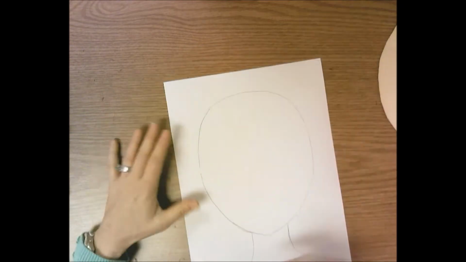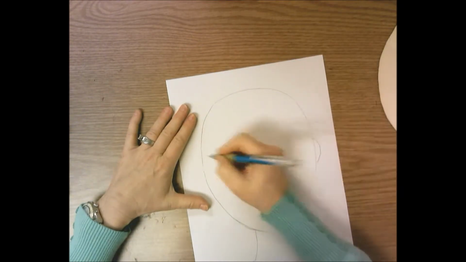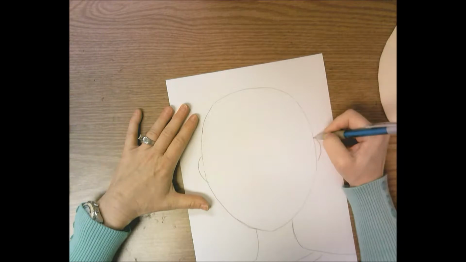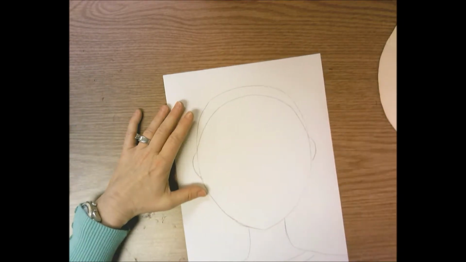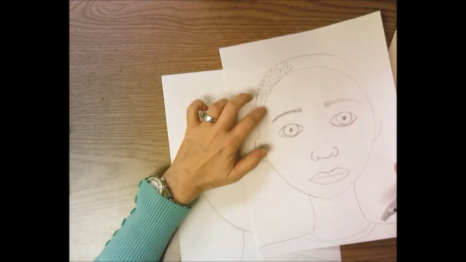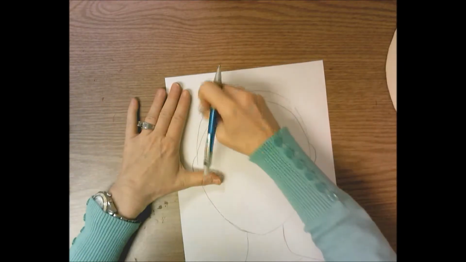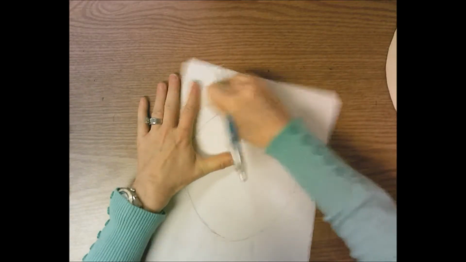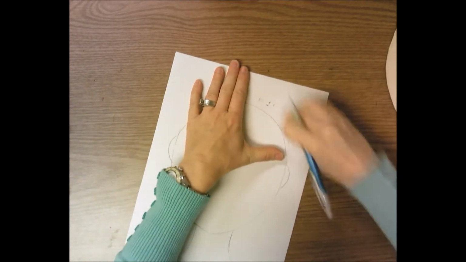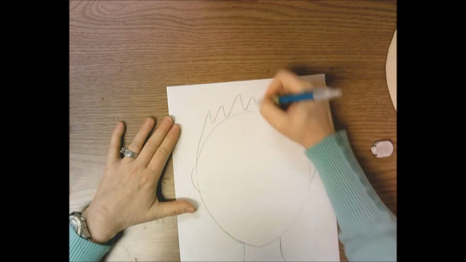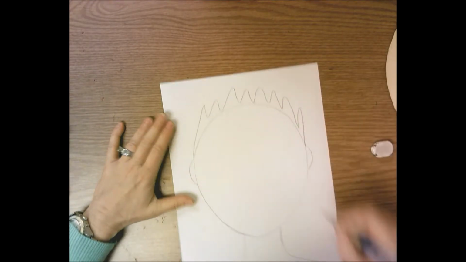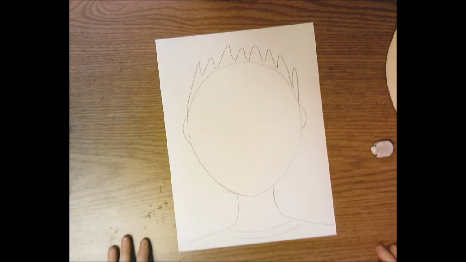If you want to do boy hair that's spiky, then you would draw this curved line across the top of your head from one ear to the other, just like we did on this short hair. Then you're going to erase the top of the oval, and then you're just going to draw spiky hair that sticks up off the top of the head. Okay? So those are the boy choices. So let's get to some girl choices.